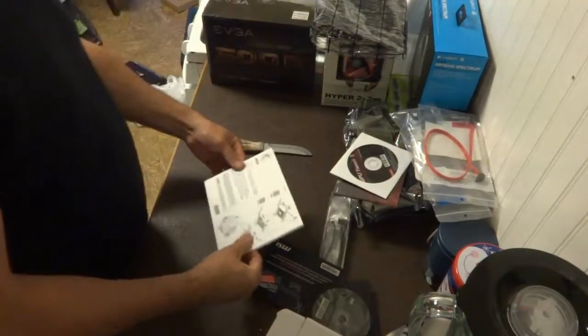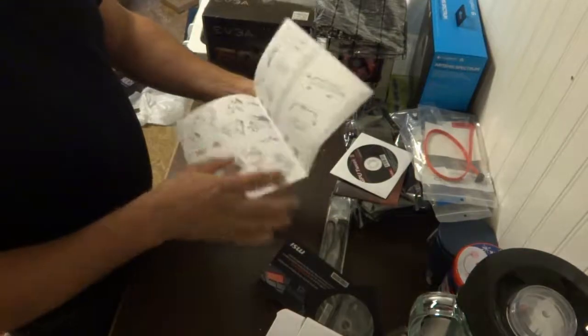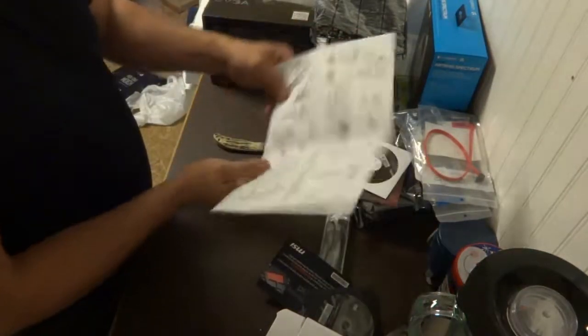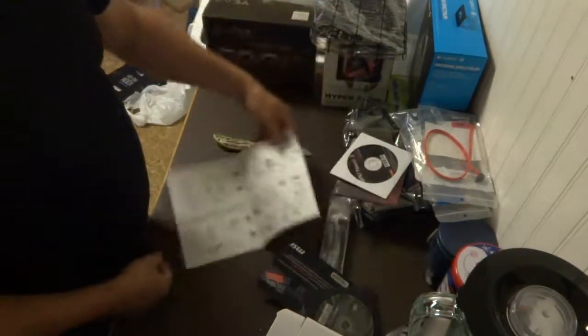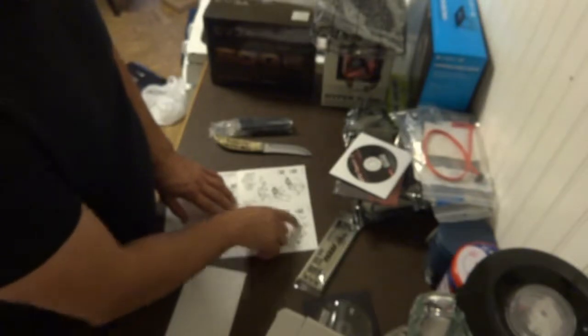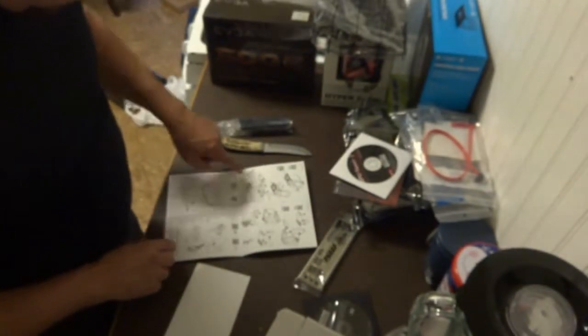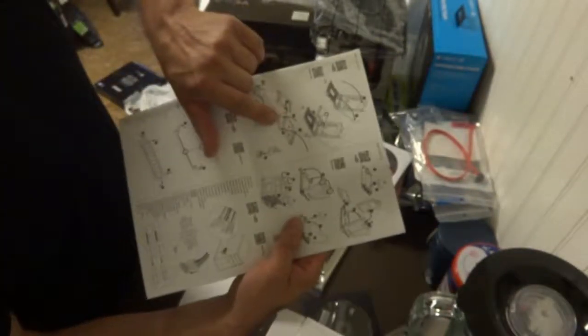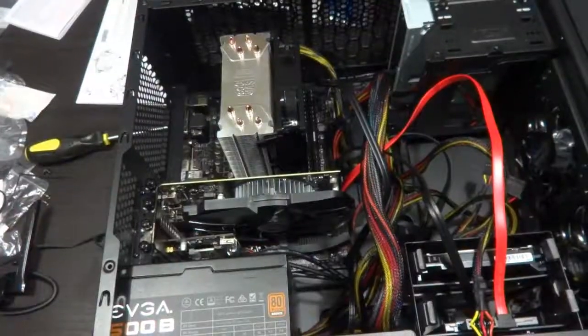Bam, don't care for that. Info guide how to install your processor. And I'm hoping that it comes with the compound for the processor, because that's what it usually tells you right there. So, yeah, fun times. Now let's get on to building it.